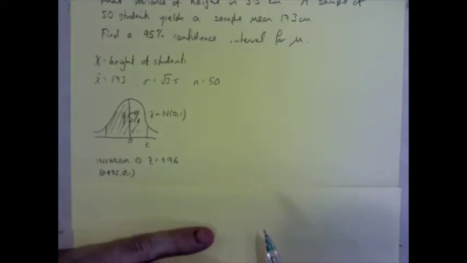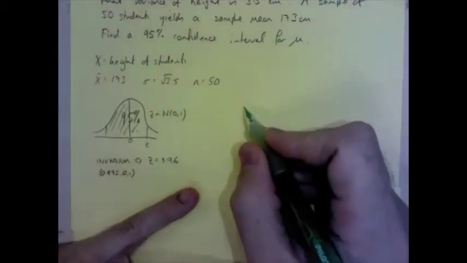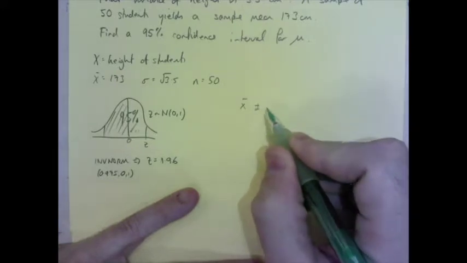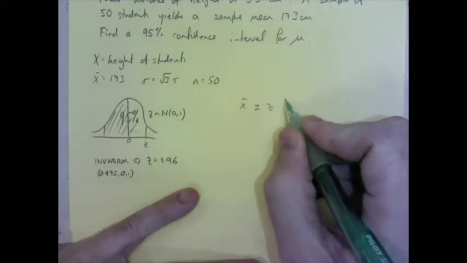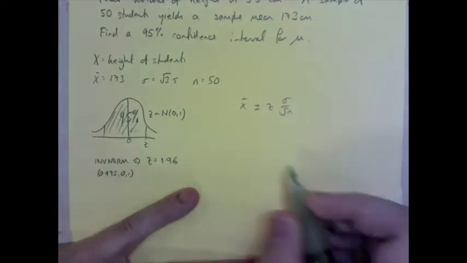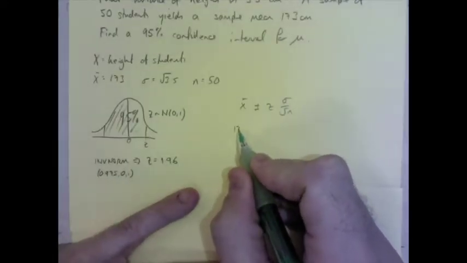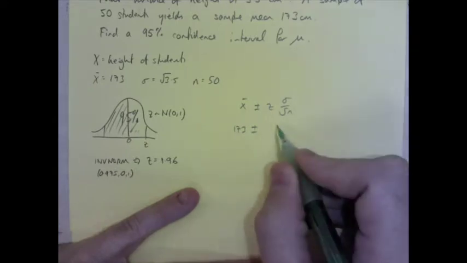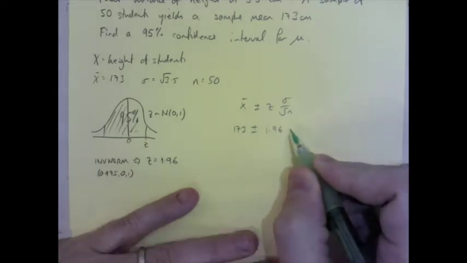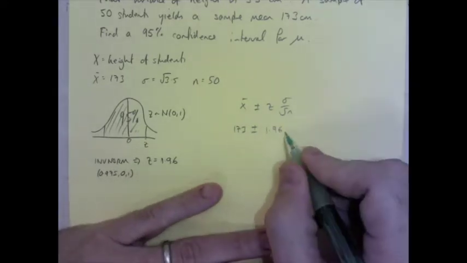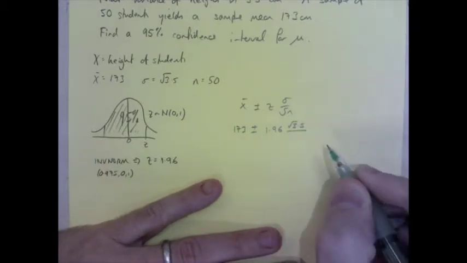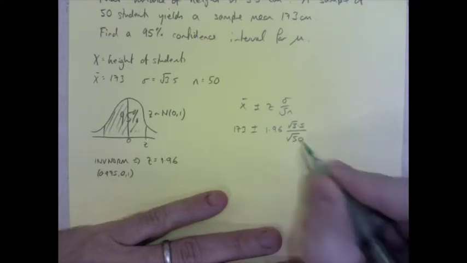Armed with that information, I can now go to my formula for the confidence interval: x bar plus or minus z sigma on root n. So x bar in this case is 173 plus or minus my z, which I've just worked out is 1.96, times sigma, which I had before, square root 3.5, over root n, which is root 50.